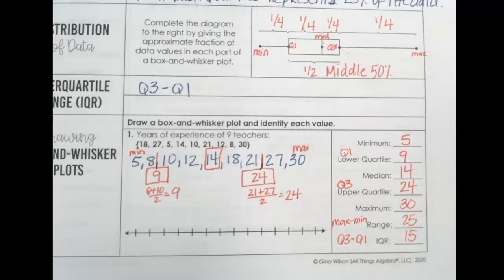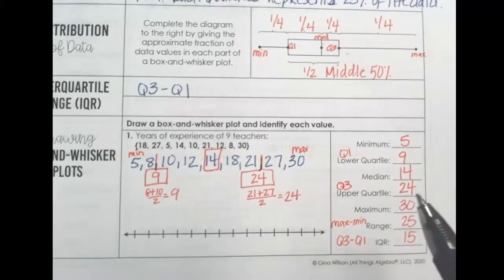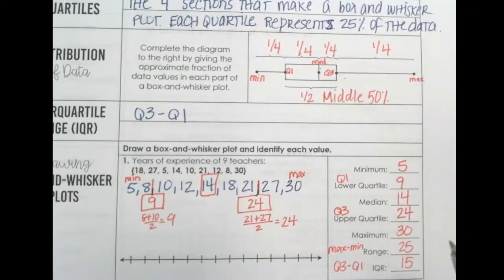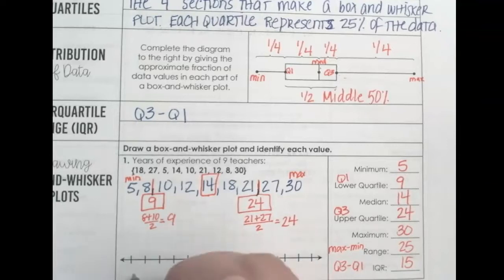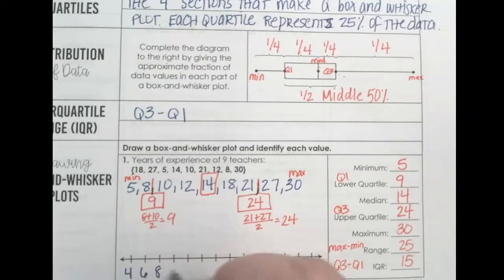All right, so what we want to do is draw it. We've got all of our numbers here. Let's go ahead and draw it. So usually what I'll do, I'm going to mark the numbers. I got a minimum at 5. So you've got to have a number line on here. So I'm going to start at 4, and I need to go all the way up to 30. So I'm going to count by 2s. 4, 6, 8.